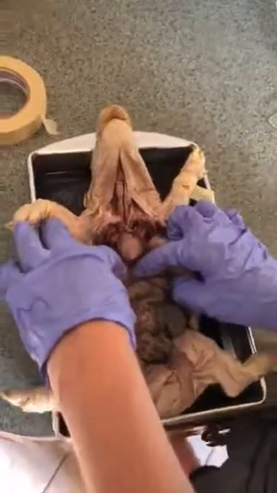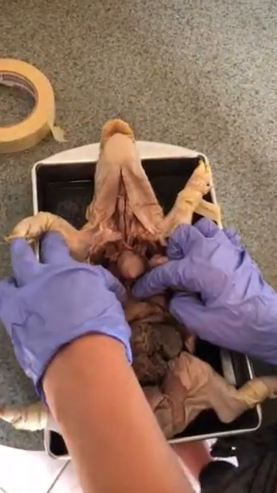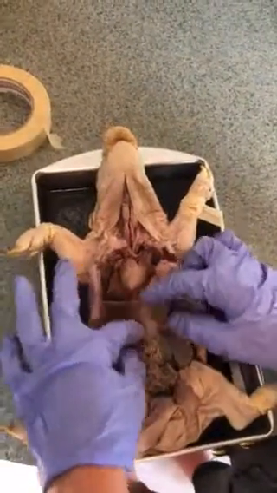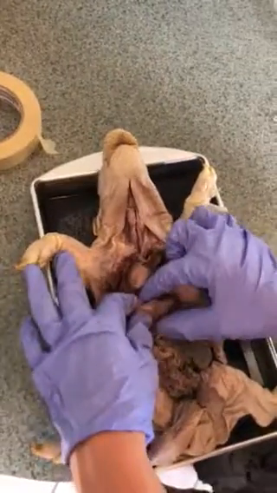We've also have, let's see, left ventricle, we did that. Okay, we've got the liver, which is this whole section up here.